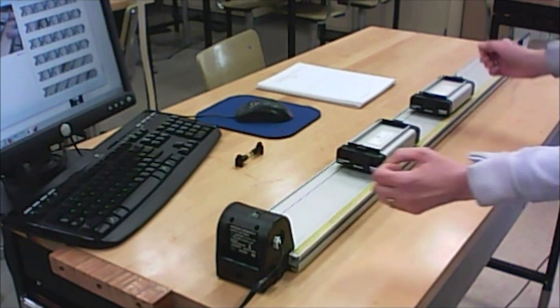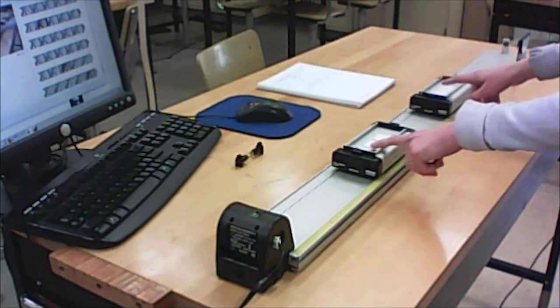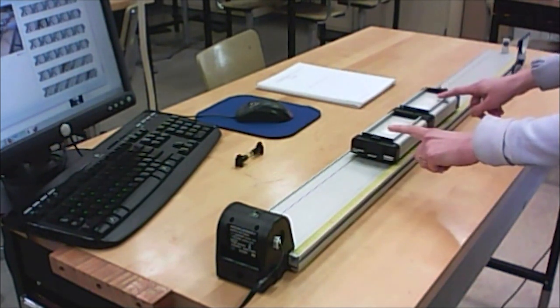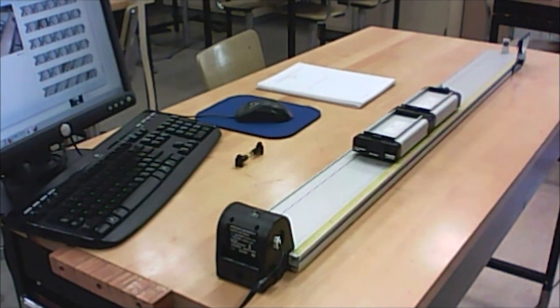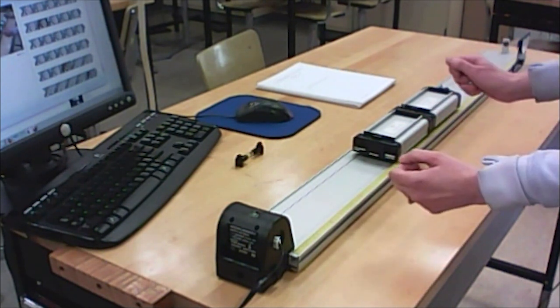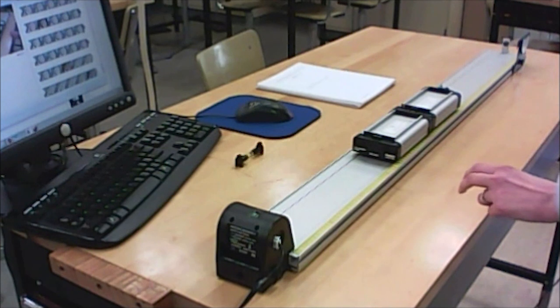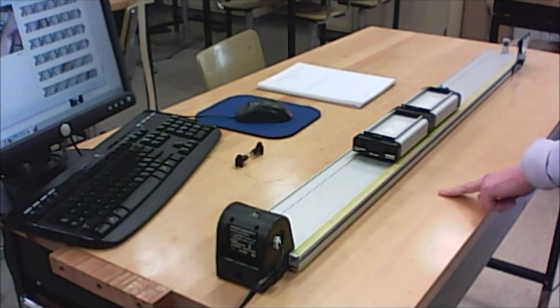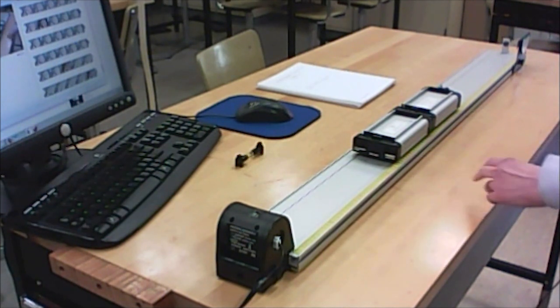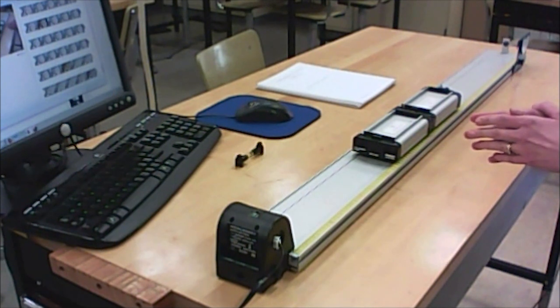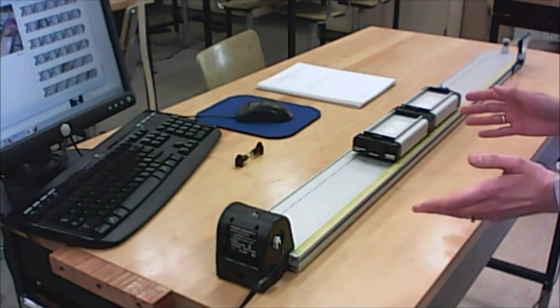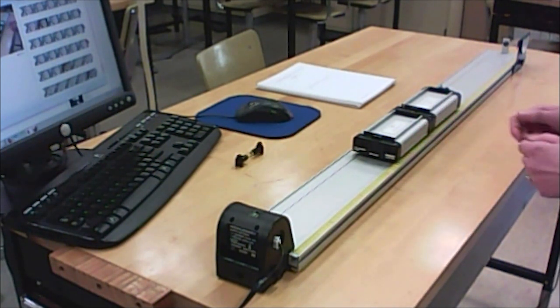So an elastic collision is a bouncy collision, they bounce apart. An inelastic collision is a sticky one, they stick together like this. Now theoretically, in an elastic collision, a bouncy one, you expect both momentum and kinetic energy to be conserved. That is, the total kinetic energy before and after the collision is the same, and the total momentum before and after the collision is the same.